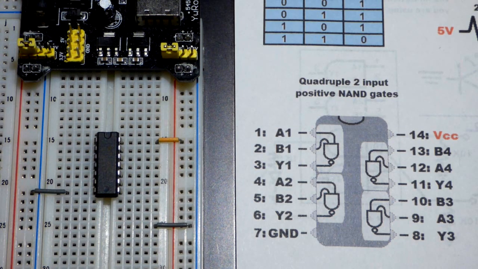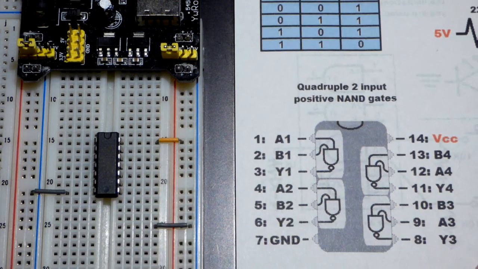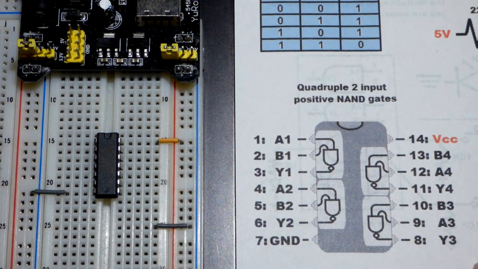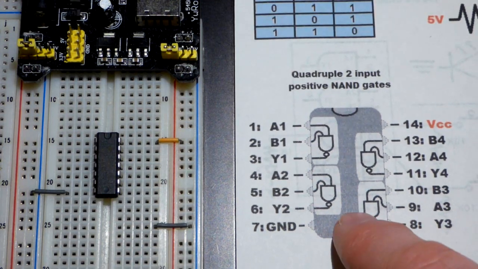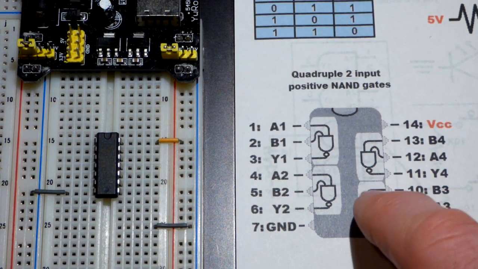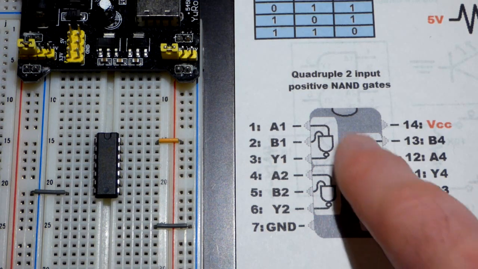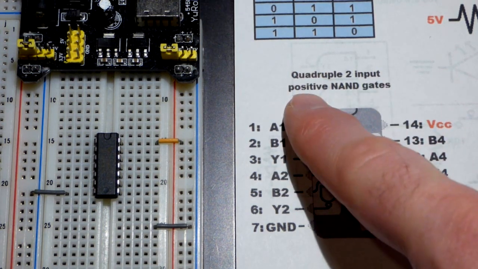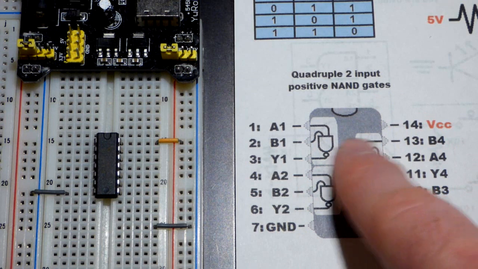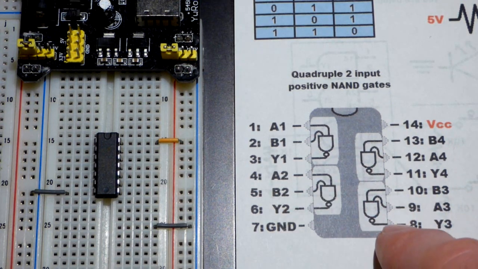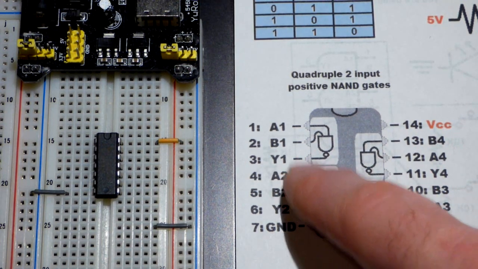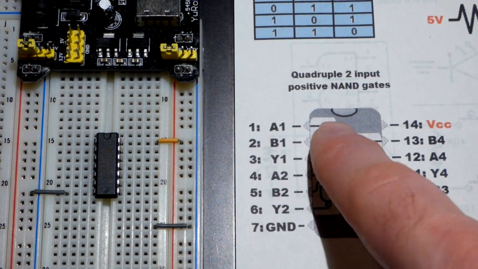So to begin with, this integrated circuit, it's the SN74HC00N. We'll go over what that means coming up, but basically what that part number tells you is that there's 4 2-input positive NAND gates. So you can see there, that's where the pins are for them. And so the first one is pin 1 through 3.